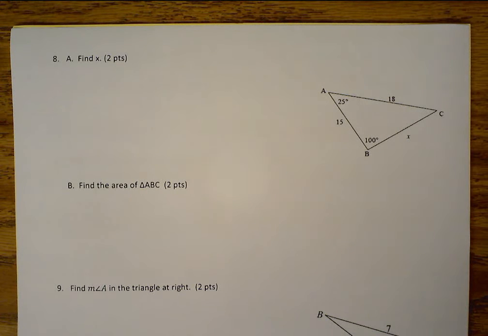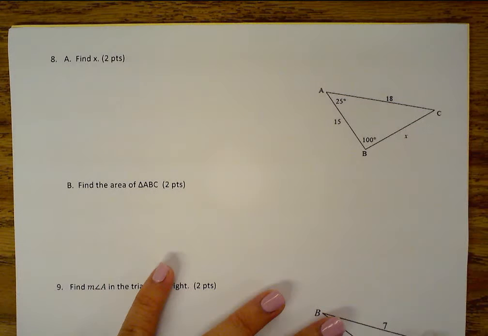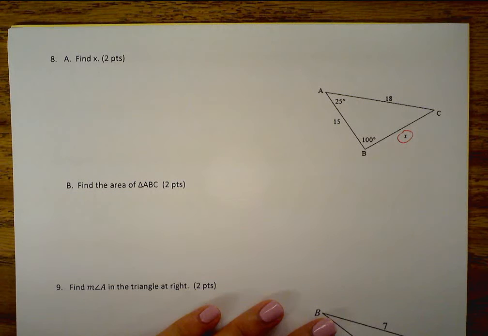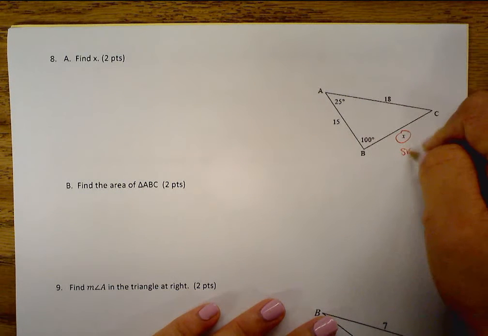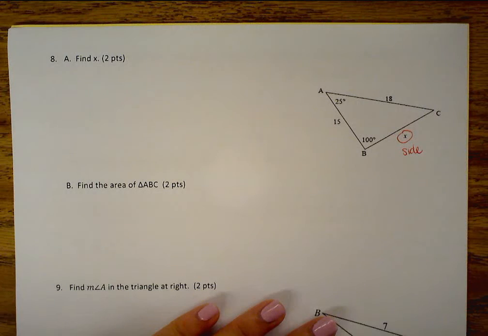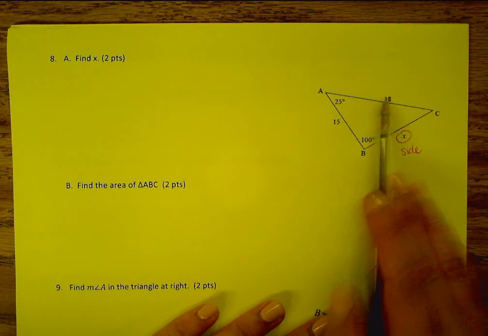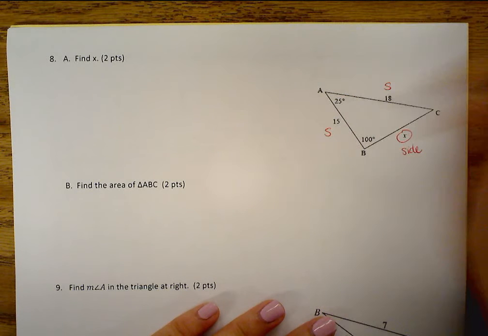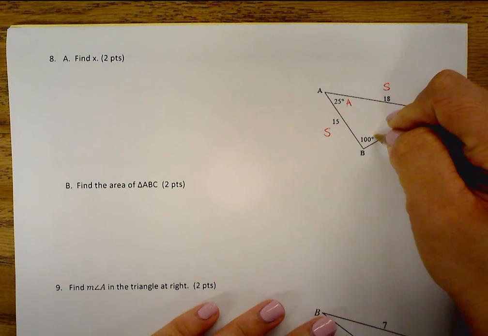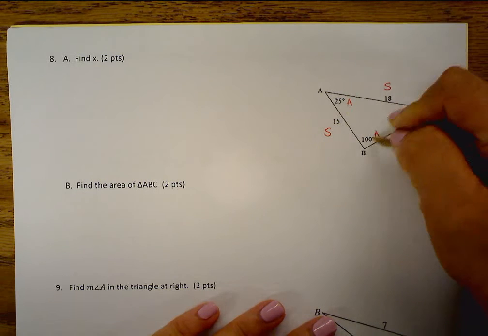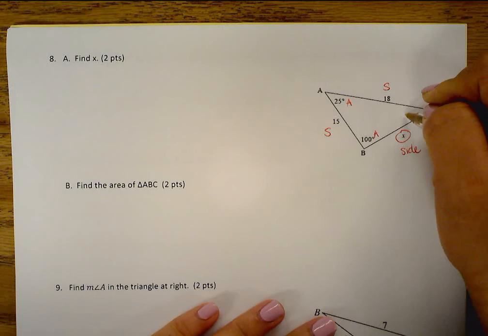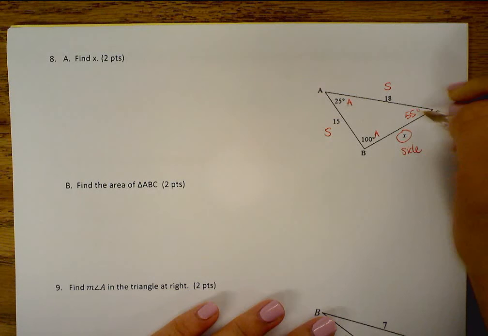Okay? So, this question number 8 asked me to find x. What is x? It's a side. It's not an angle. It's a side. And how many sides does a triangle have? 3. We know 2 of them. We know this side, this side. Do I know all 3 angles? Yes. Because if this is 100 and this is 25, then this one must be 55, right? So I have all the angles, and I have 2 sides.